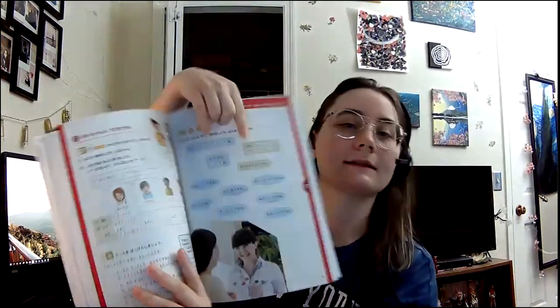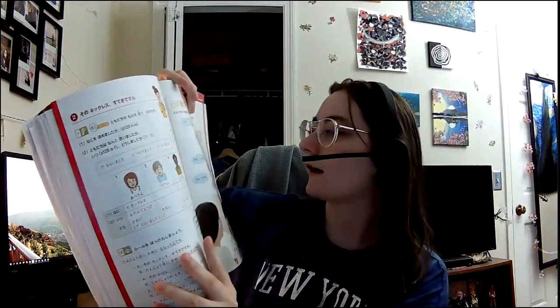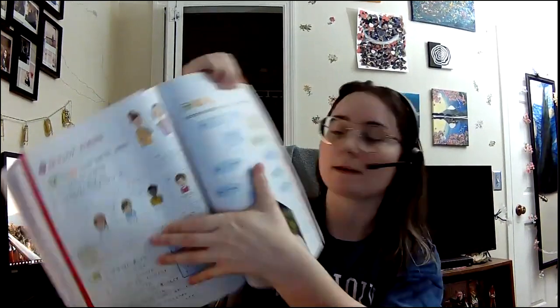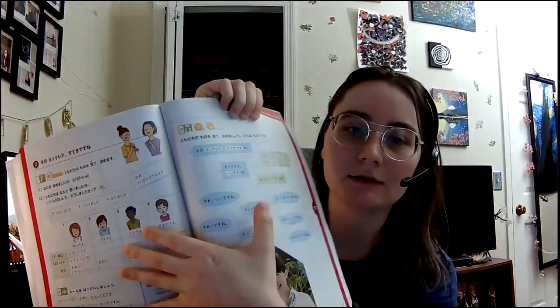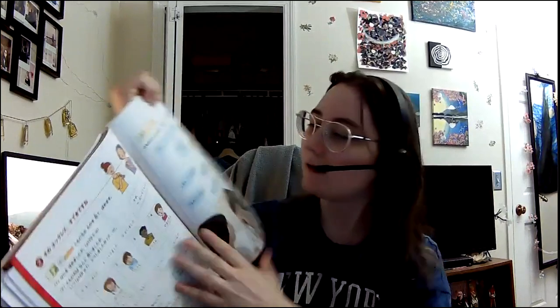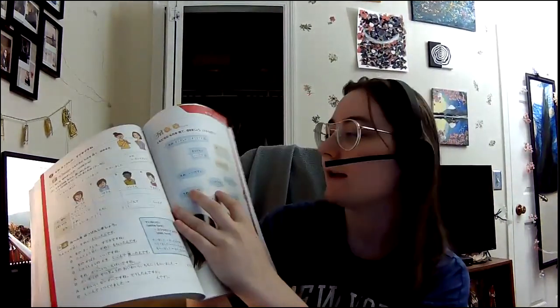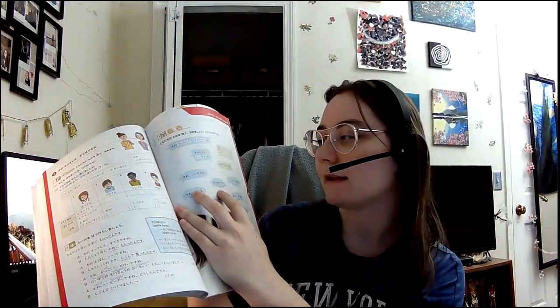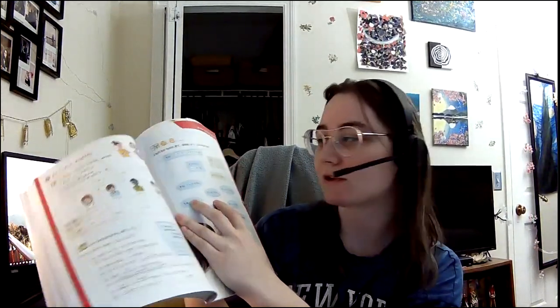Moving on to page 131, I think the only new stuff is about halfway down, these three. The middle one says oshare desu ne, which is fashionable.